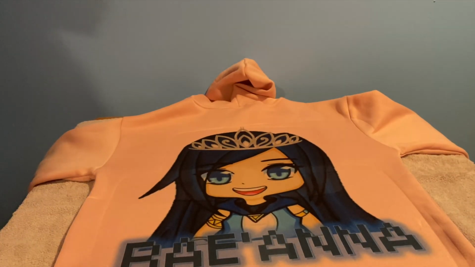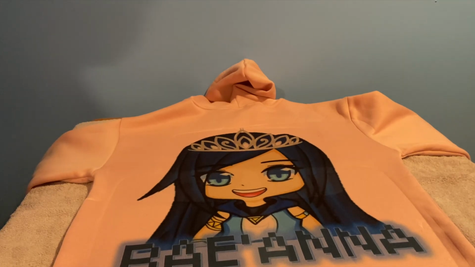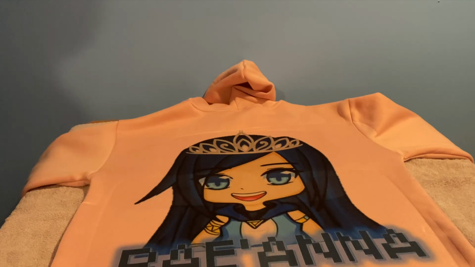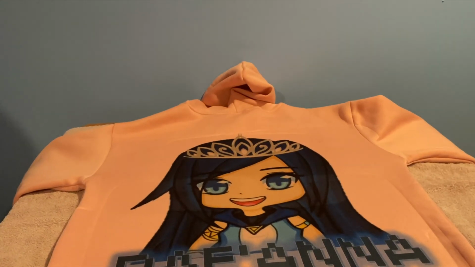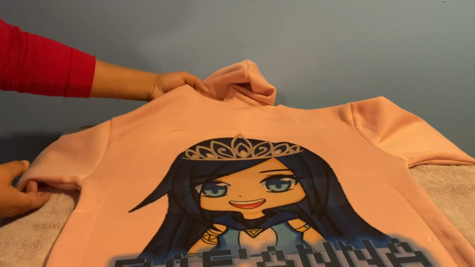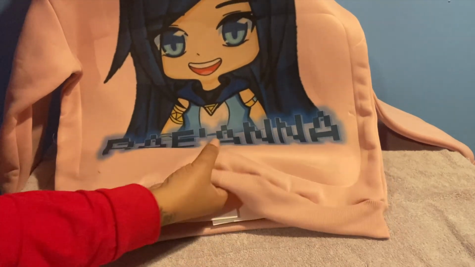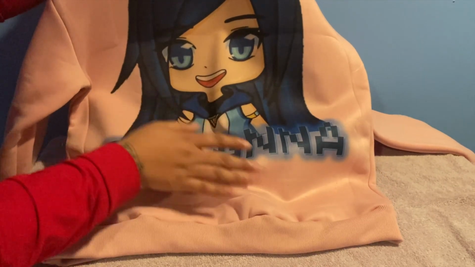Alright guys, so this is our finished product. It came out so well. I'm pretty sure she's going to love it. She loves this character, and the pink hoodie really makes it pop. I love it so much. And here is the final product. As you can see, this is embedded in the fabric. It's not on top of the fabric.